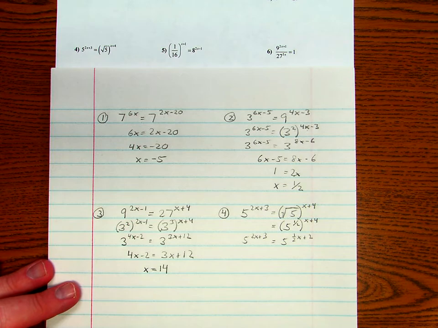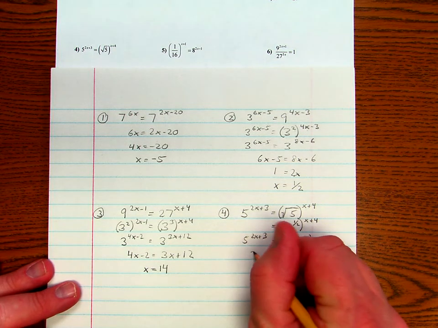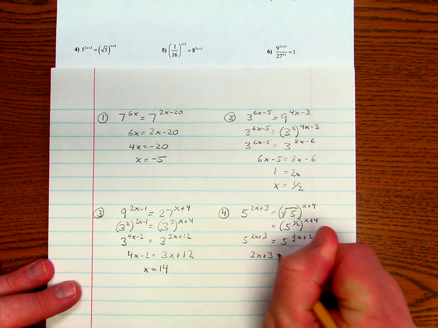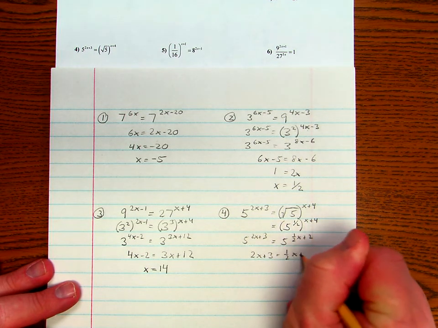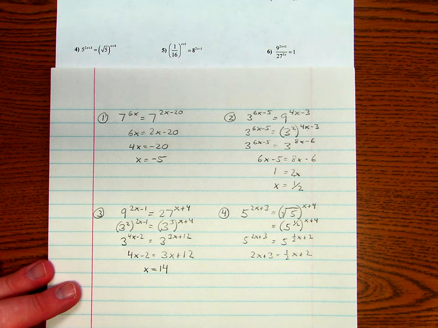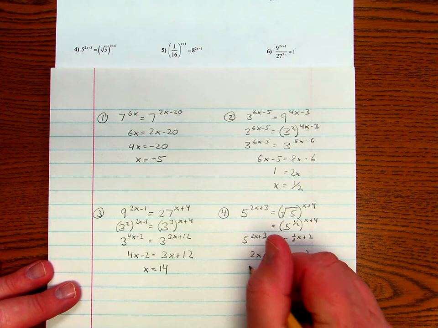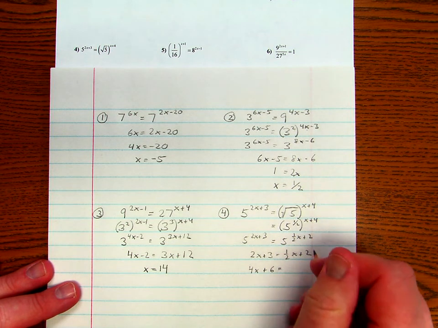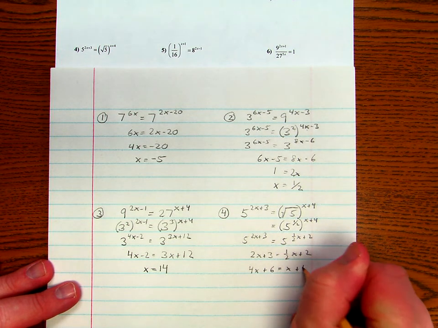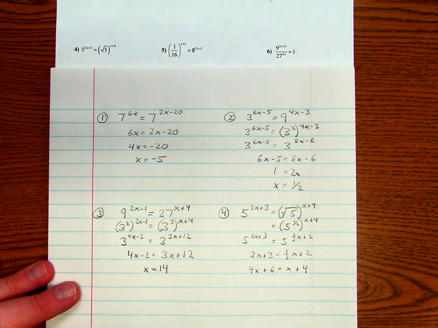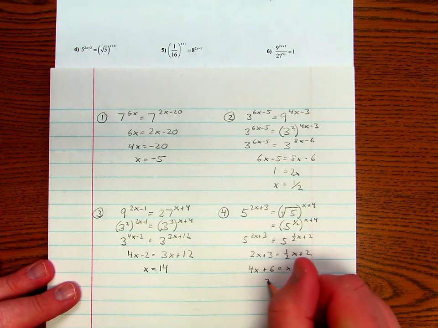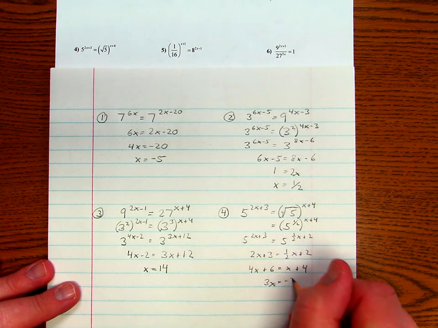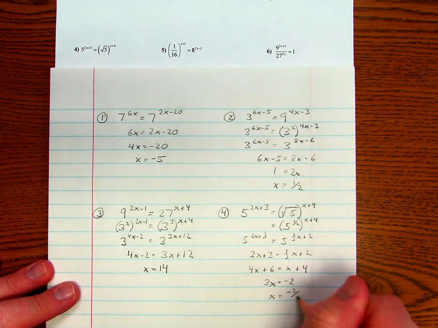We got the intermediate goal of both bases being the same. Set the exponents equal to each other and solve what's left. My personal preference for this one is to multiply through by 2 to clear out that fraction. Now, we're assuming we're doing this without technology, so to keep things simple, that's a good choice. Let's get that over there, that over there, and we get x is negative 2/3.